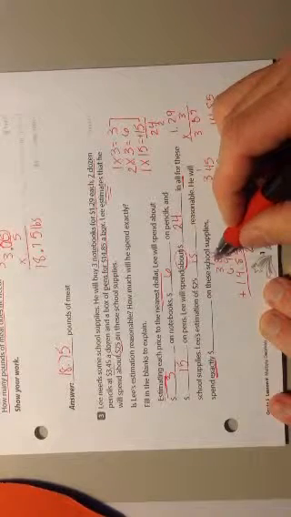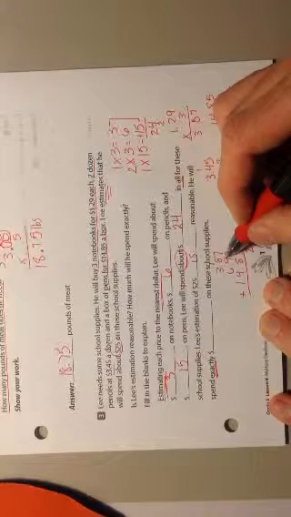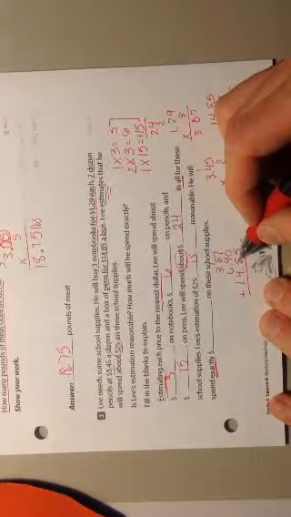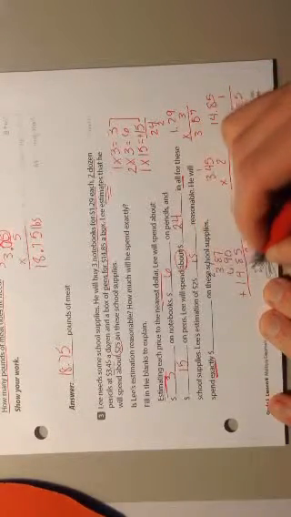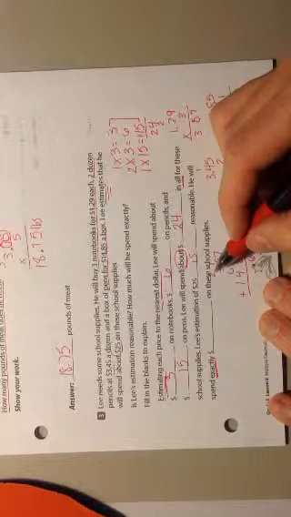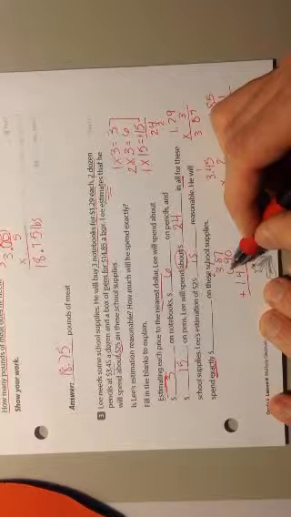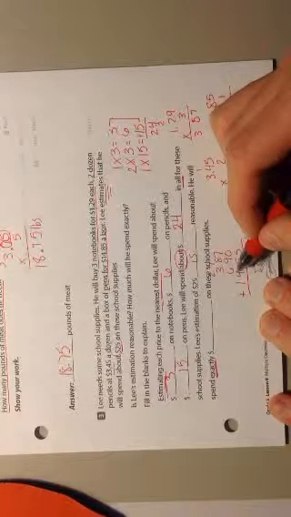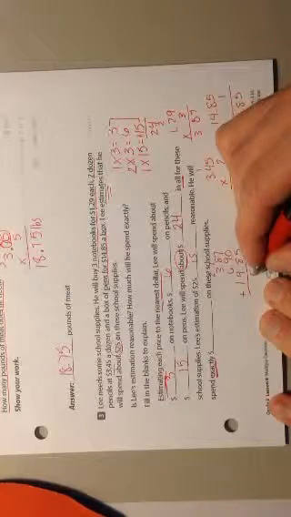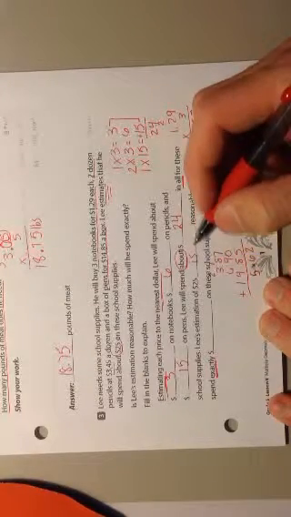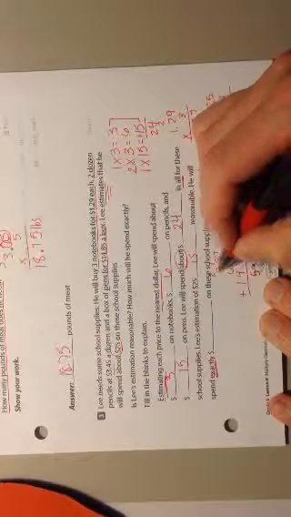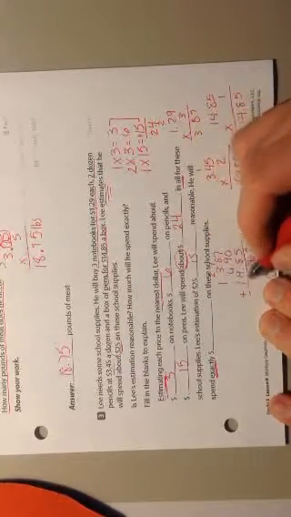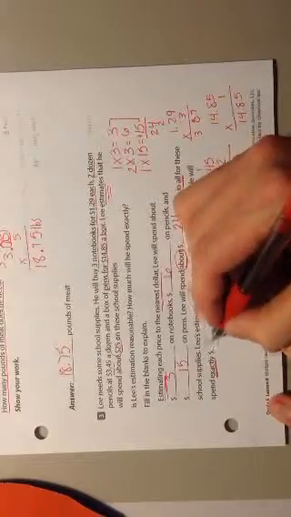Now I see 9 plus 9, that's 18. 18 plus 8 gives me 26. Regroup my 2. 2 plus 3 is 5, plus 6 is 11, plus 4 is 15. Regroup my 1, and I get $25.62 is how much he will spend.